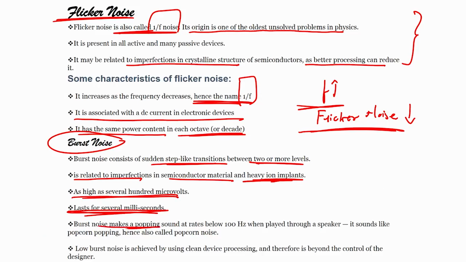Burst noise makes a popping sound at rates below 100 hertz. That is why it looks like a burst, and it makes a popping sound. When played through a speaker, it sounds like popcorn popping, and hence it is called popcorn noise. So, it is related to imperfection in semiconductor and heavy ion implants.